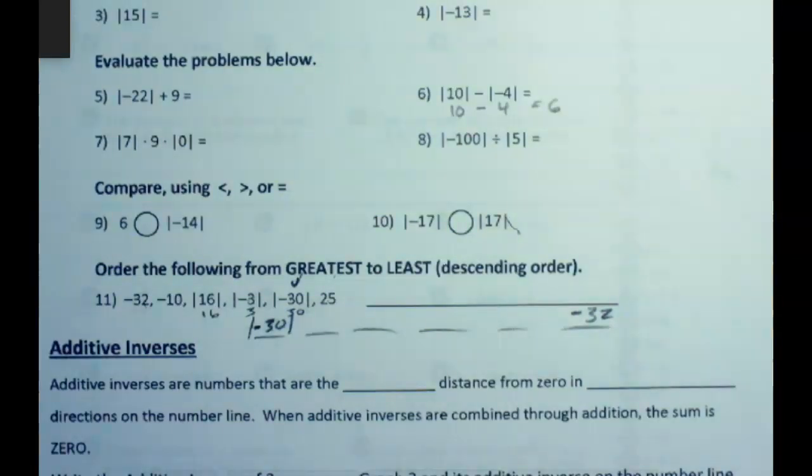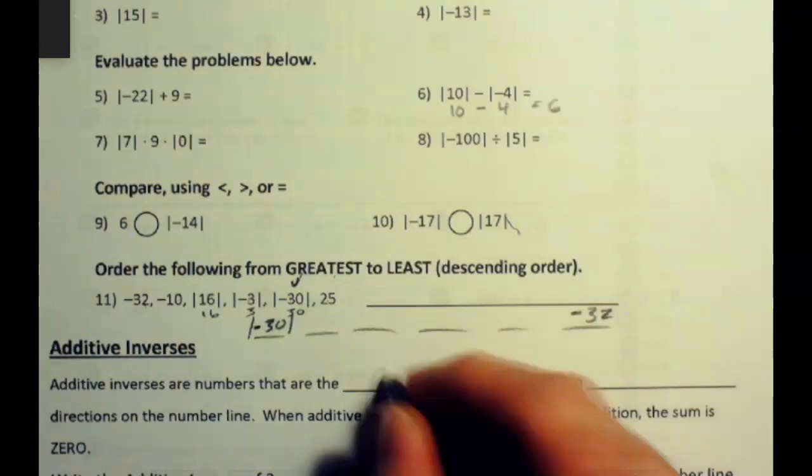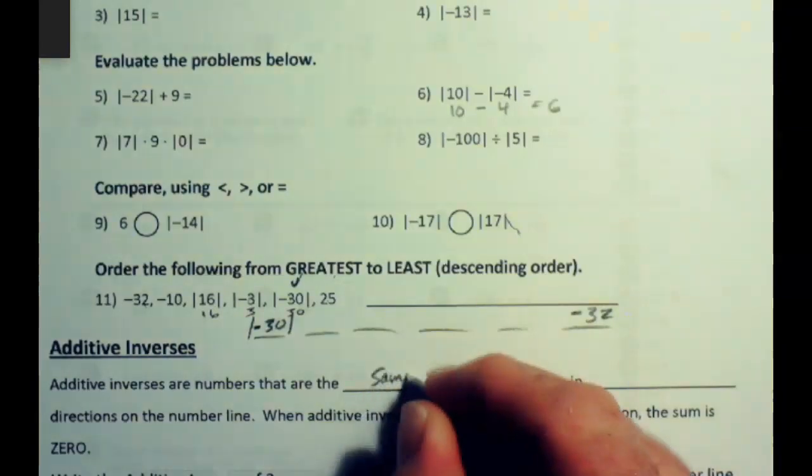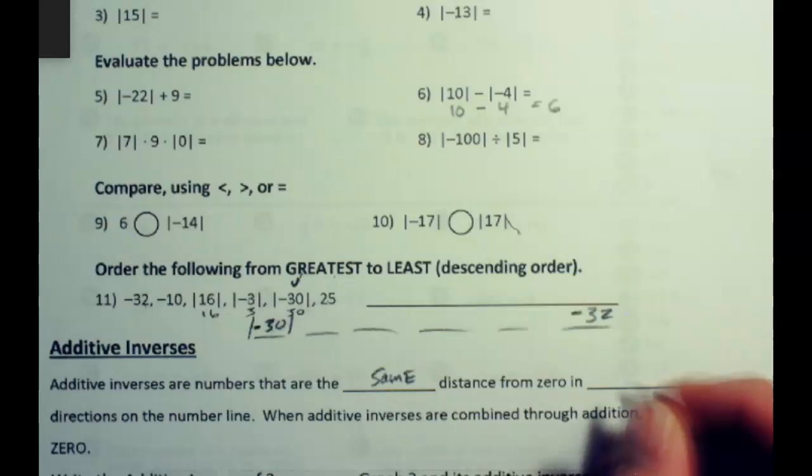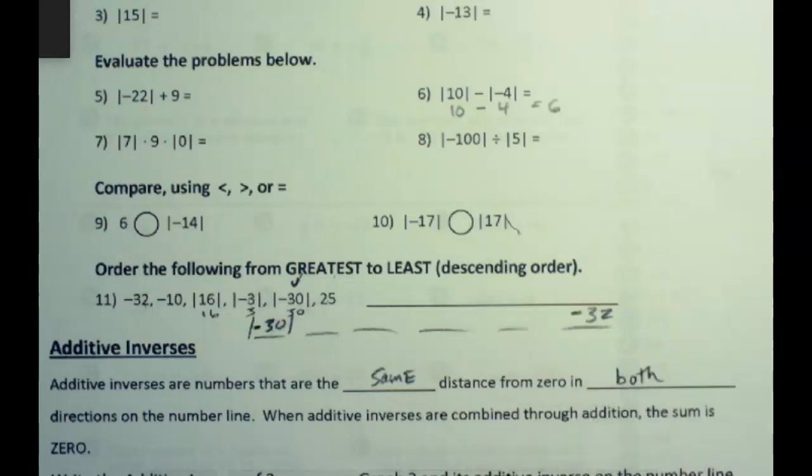I'm going to just help you with this one here. The additive inverses are numbers that are the same distance from 0 in both directions of the number line. When additive inverses are combined through addition, the sum is 0.